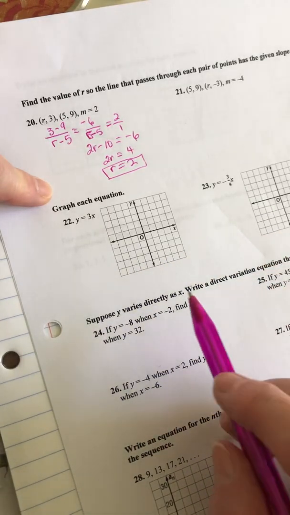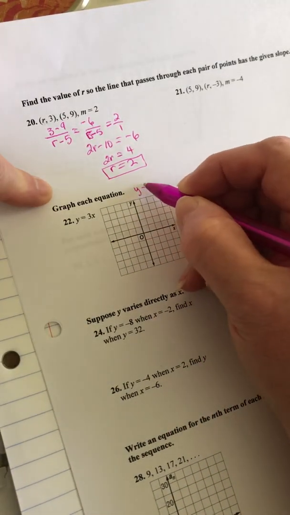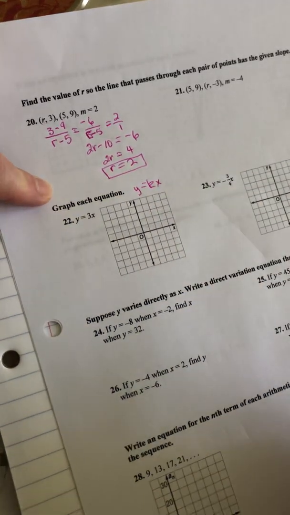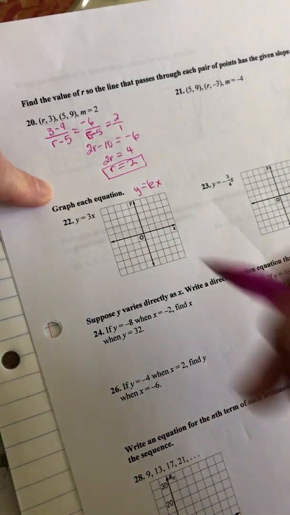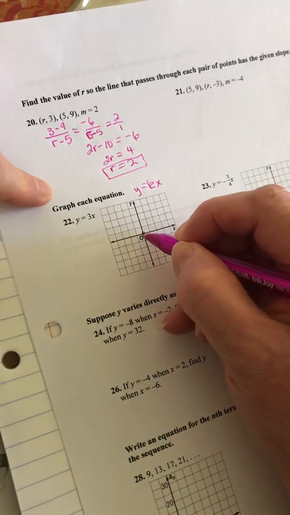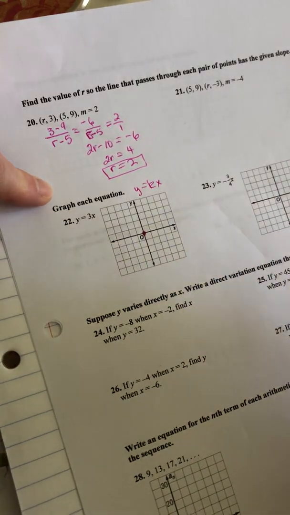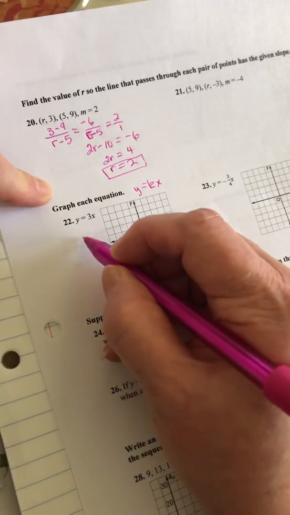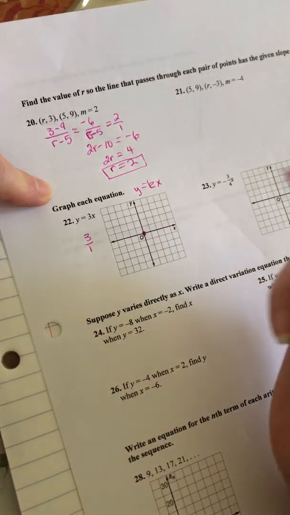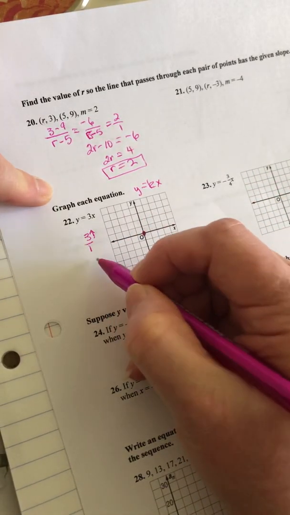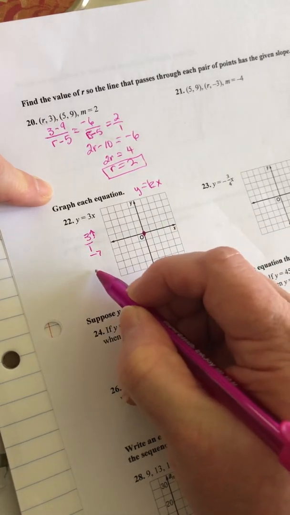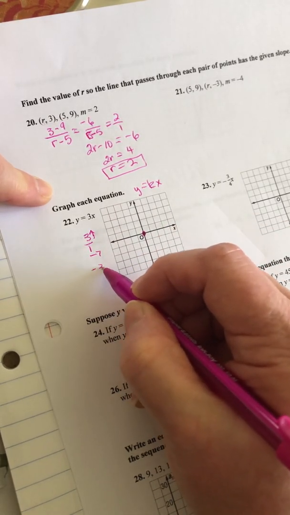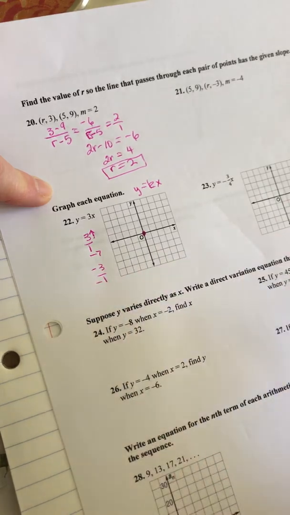All right, graphing direct variation. This is direct variation, y equals kx. Remember, whenever you have an equation like this, it goes through the origin. That means that's your starting point every single time. And then I use my slope. K is a slope. Rise over run, I want to write it as a fraction. So this means I'm going to go up 3, right 1. But I also want to be flexible and say, hey, this could be negative 3 over negative 1.